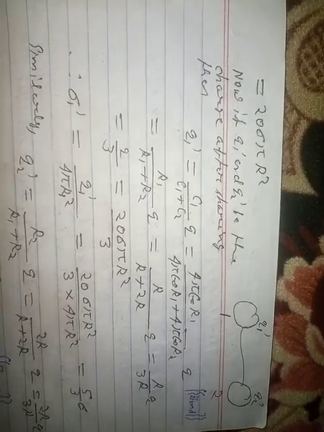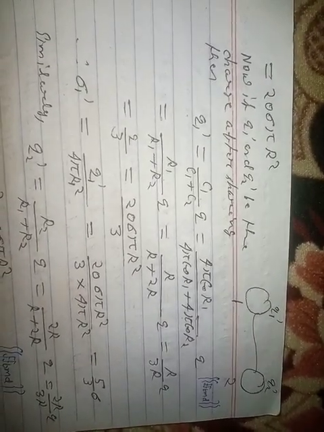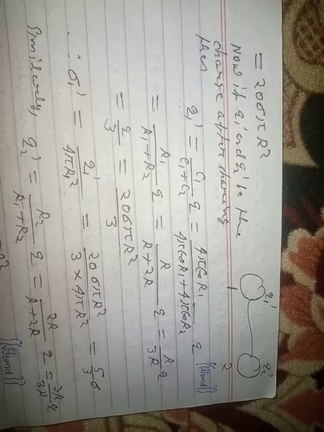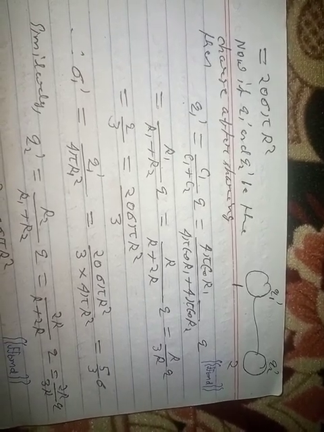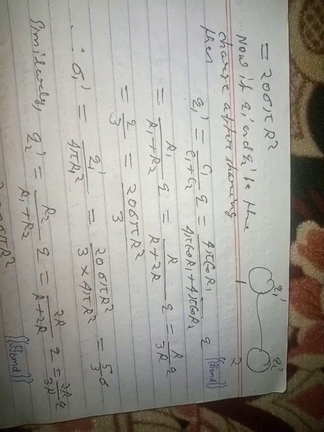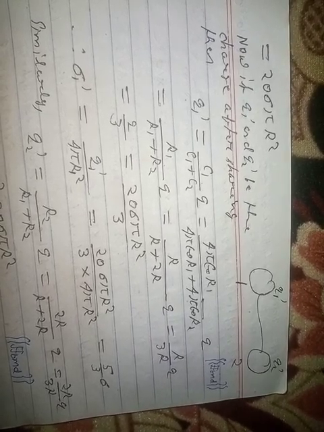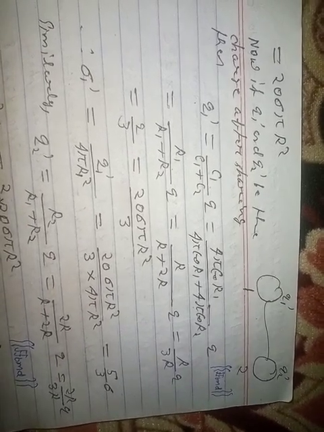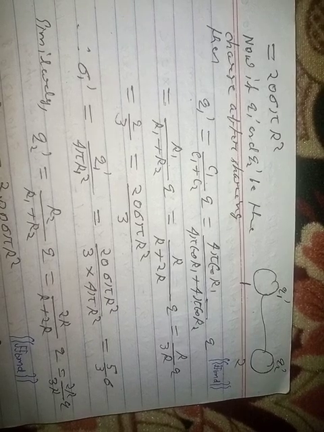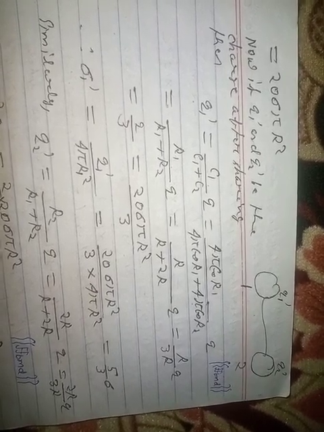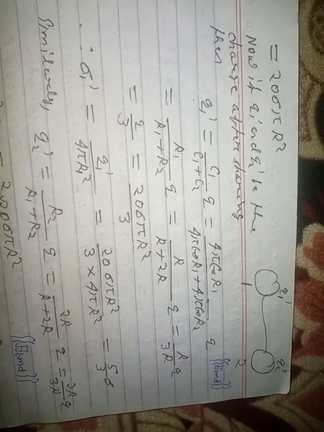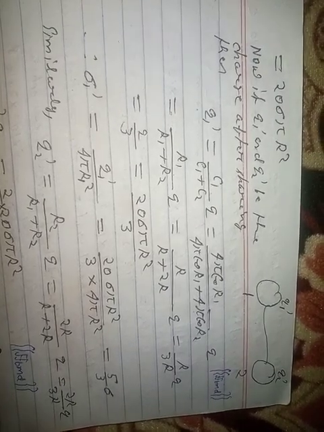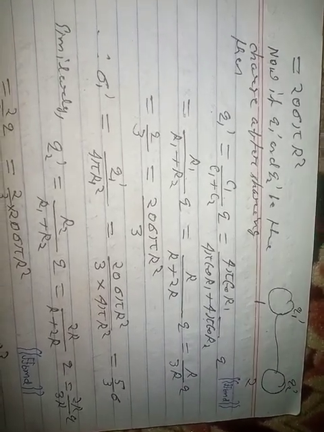Hence Q equals 20 sigma pi r square. Now if q1 dash and q2 dash be the charge after sharing, then from the formula we get q1 dash equals C1 by C1 plus C2 into Q, equals 4 pi epsilon naught r1 divided by 4 pi epsilon naught r1 plus 4 pi epsilon naught r2 into Q. Or q1 dash equals r1 by r1 plus r2 into Q, equals r by r plus 2r into Q, equals r by 3r into Q, equals Q by 3. Hence q1 dash equals 20 sigma pi r square by 3.